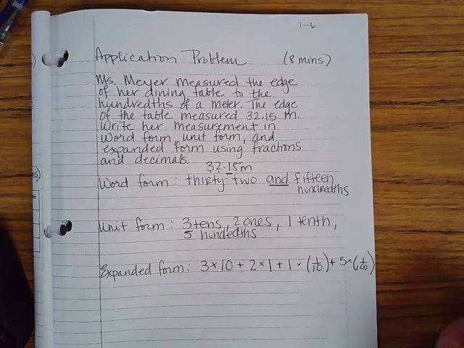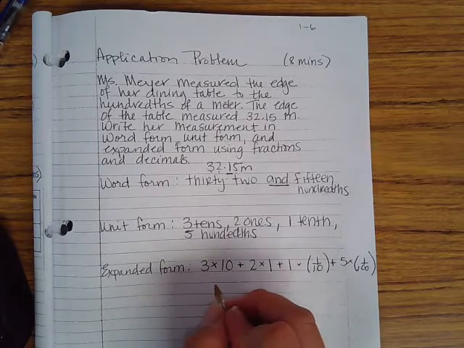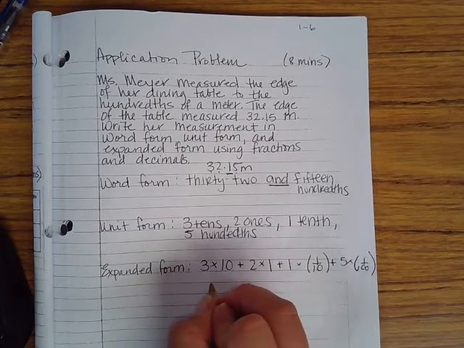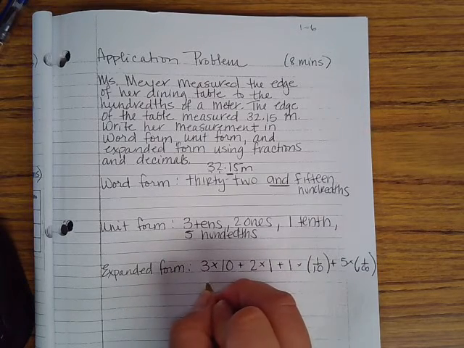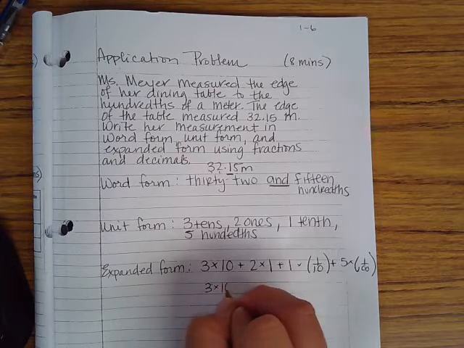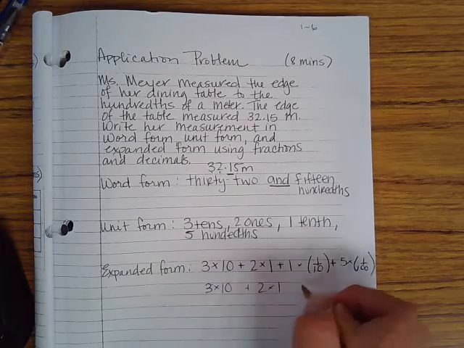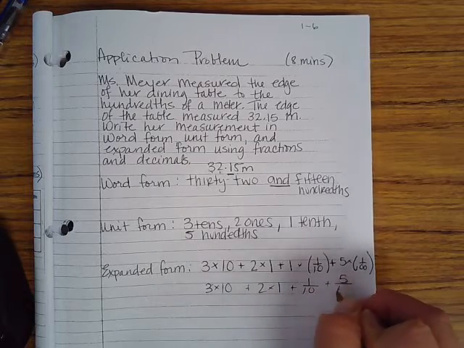Did everyone get that? Yes. If we simplify this a little bit, we can condense all these. So you can do 3 times 10 plus 2 times 1 plus 1/10 plus 5 100ths.